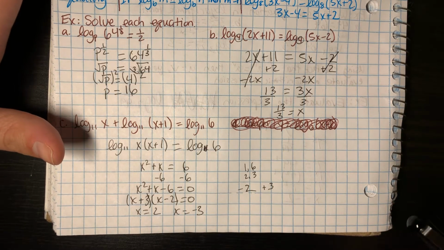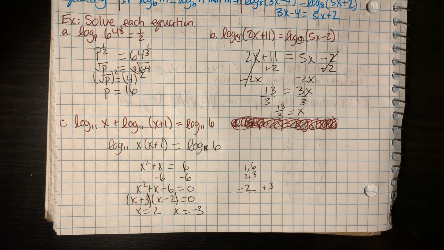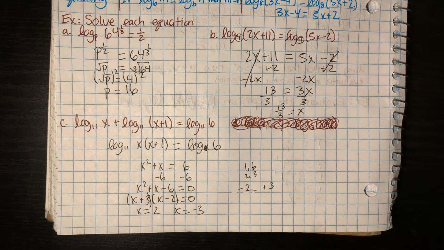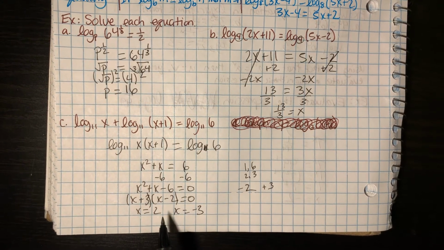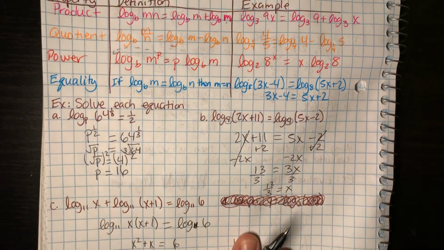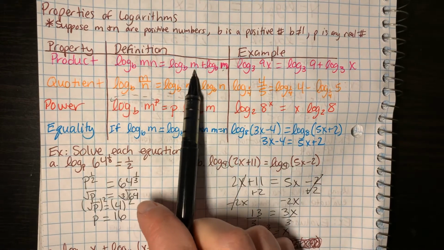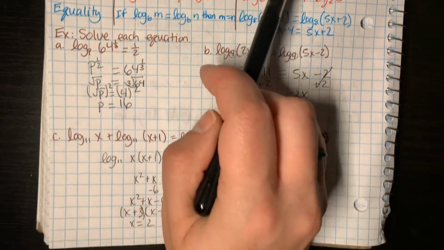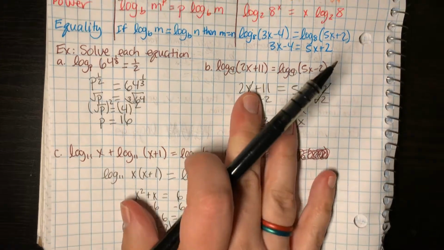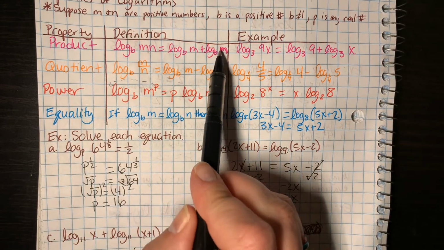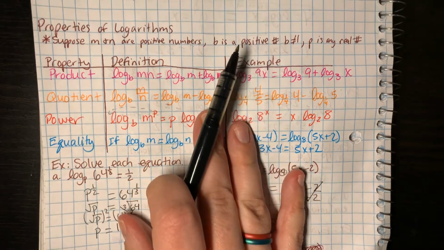All right. If you have a situation like this where you have multiple solutions, we could take a look at our rules above. Were m and n allowed to be a negative number?